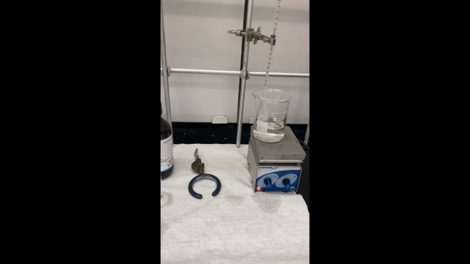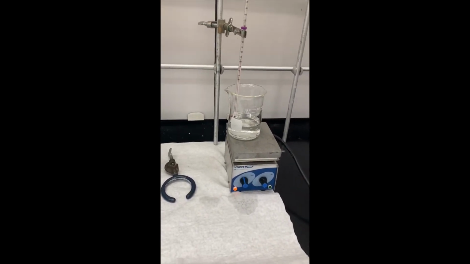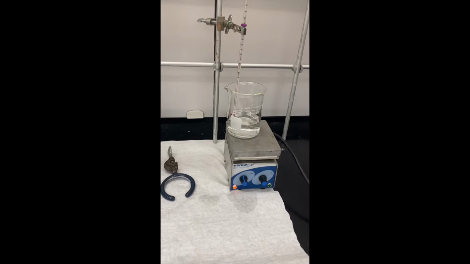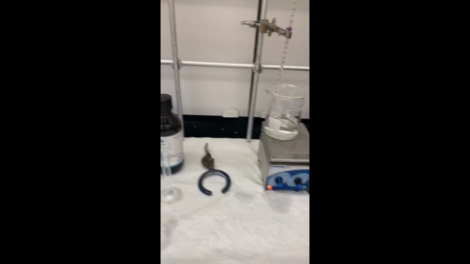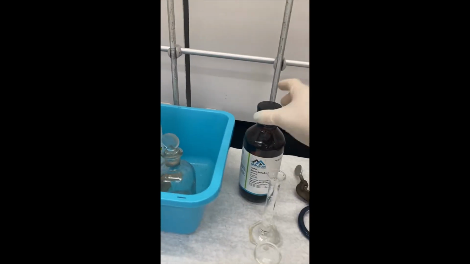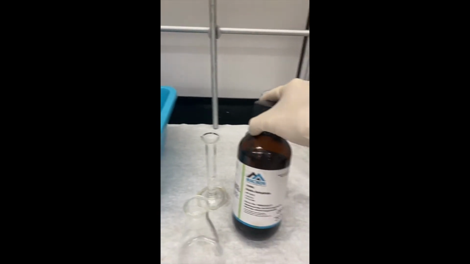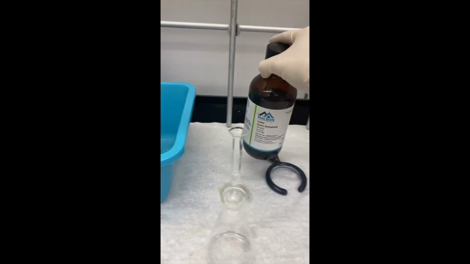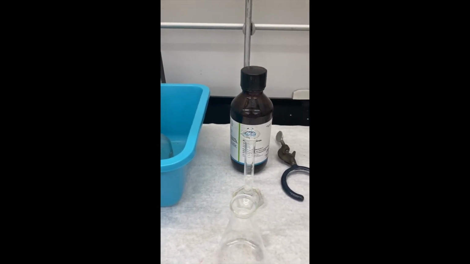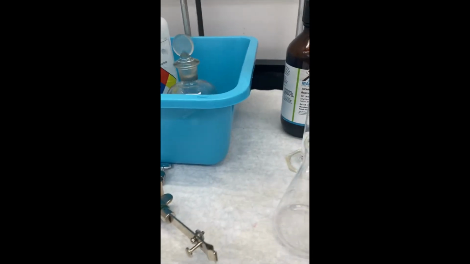So the experiment going on right now is the aspirin synthesis. It's a one-step synthesis starting from salicylic acid, and we're going to use acetic anhydride as our acylating reagent. So we've got acetic anhydride here. We want to add 5 mL of acetic anhydride to our salicylic acid.